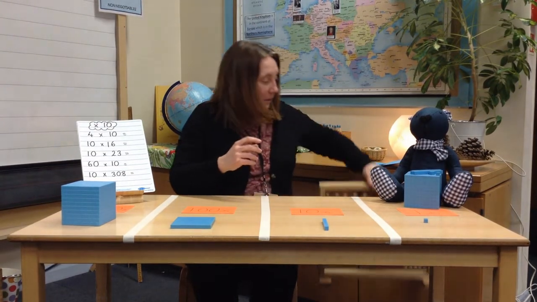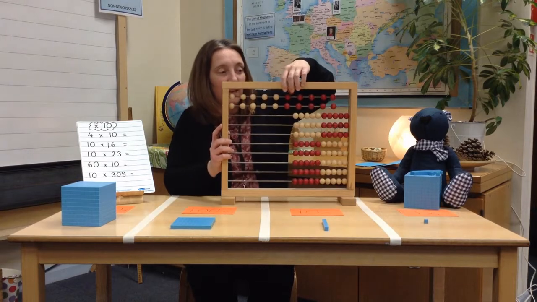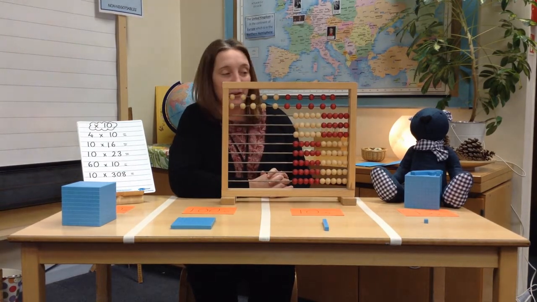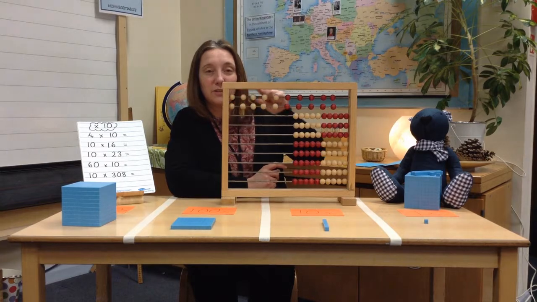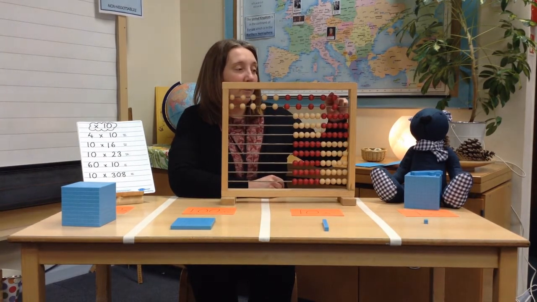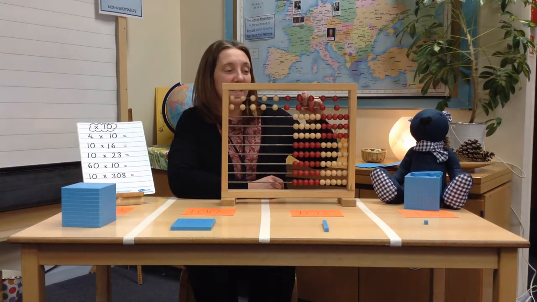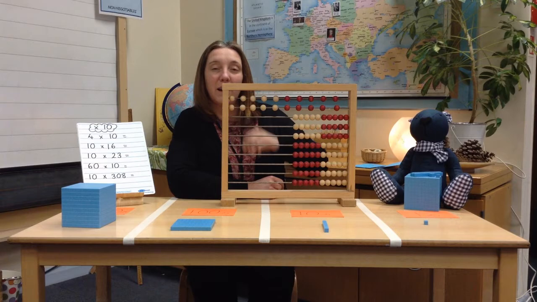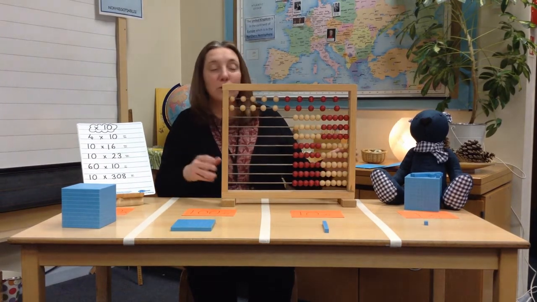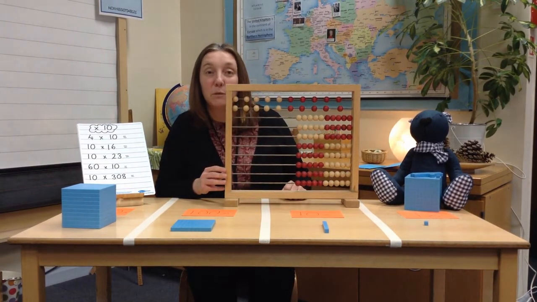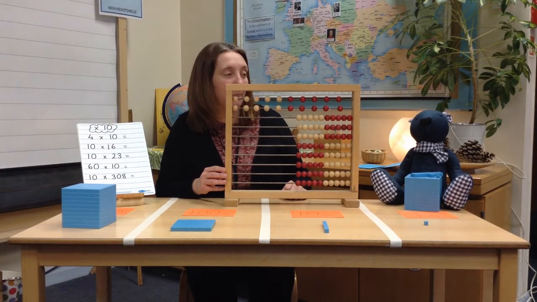Multiplying a number by 10 means we have a number 10 times, or it means we make a number 10 times greater or bigger. Let me show you a very simple multiplication calculation on my abacus. Look at the first two rows. I've got pairs, I've got 2 here, and I've got it 10 times. So my calculation will be 2 multiplied by 10, which means we've got 2 10 times.